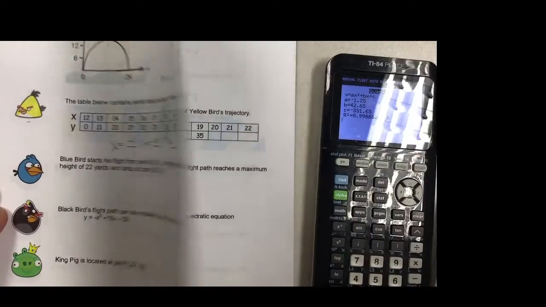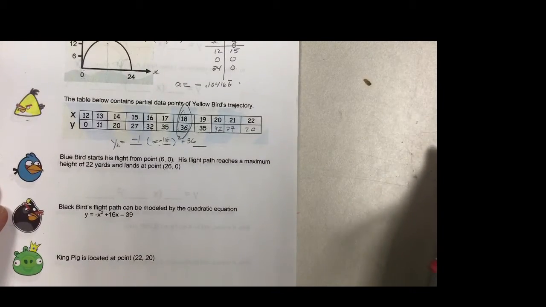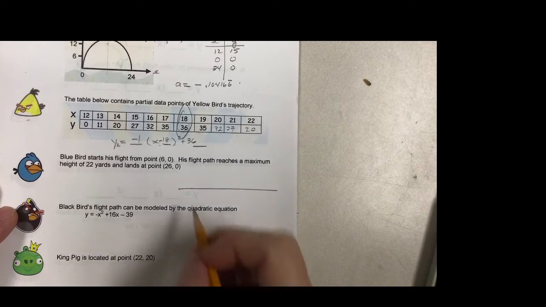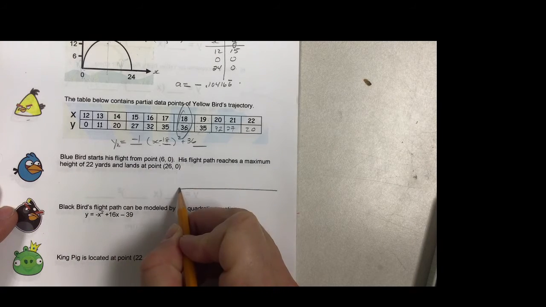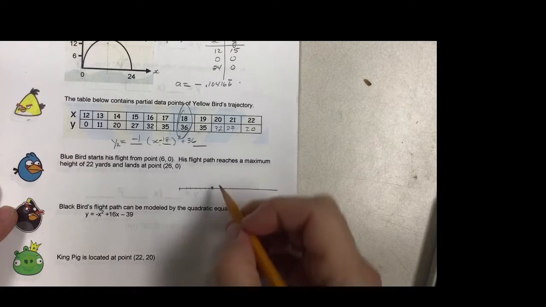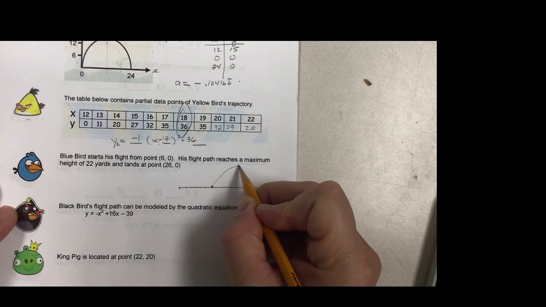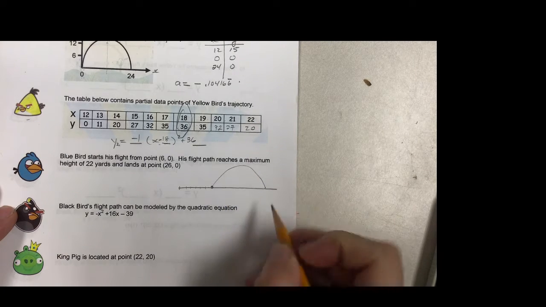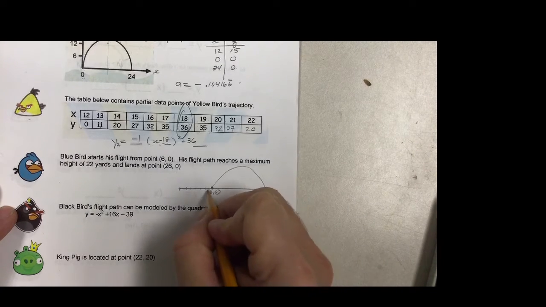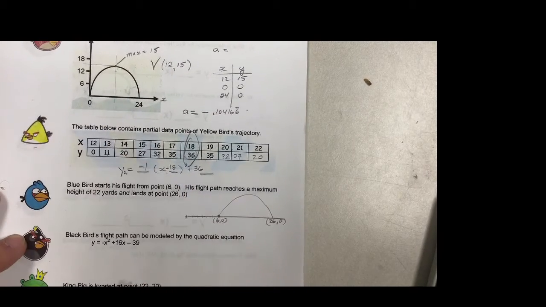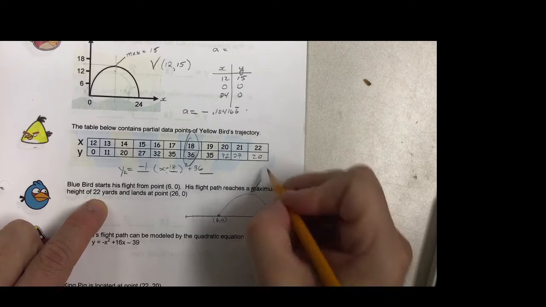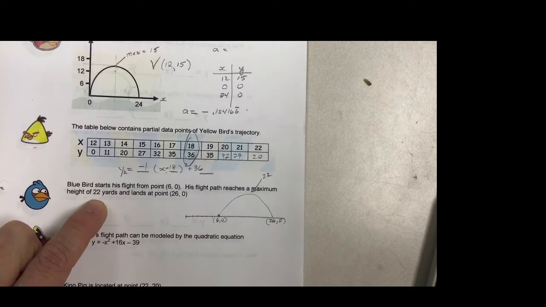Let's do bluebirds. Bluebird is a word problem type thing. And so he starts his flight. So I'm going to kind of have to draw an Angry Birds thing here. He starts at the point 6. So there's 0, 1, 2, 3, 4, 5, 6, 0. He goes up, and down, and goes kersplash. He lands at 26, 0. So this is 6, 0. So this is kind of like the same thing we have up here. And his maximum height is 22 in the air. 22 equals max.